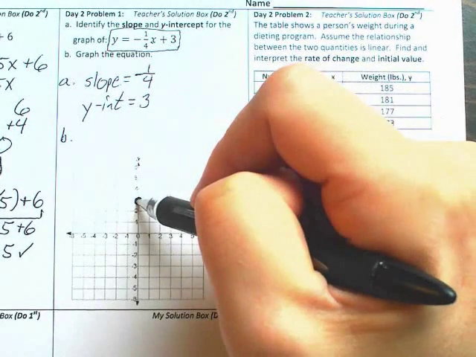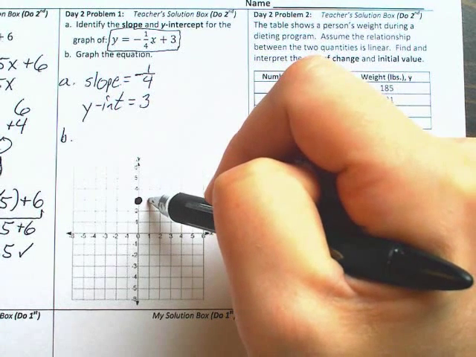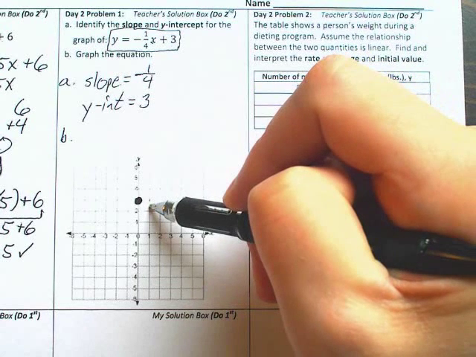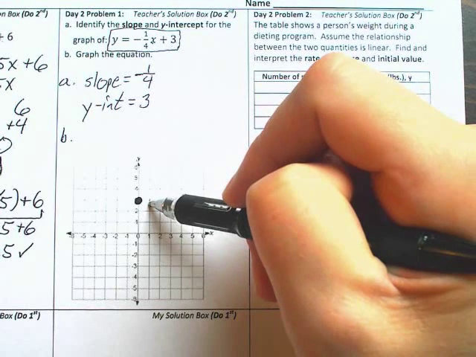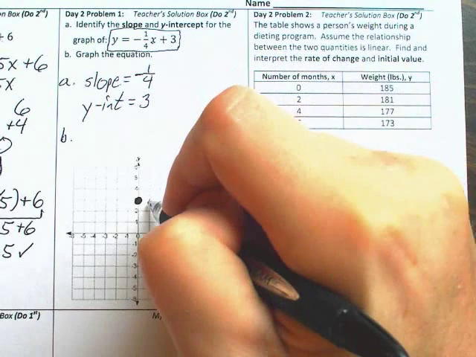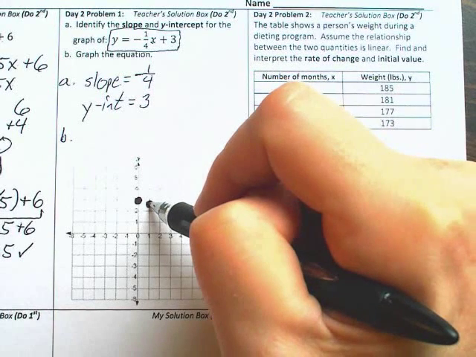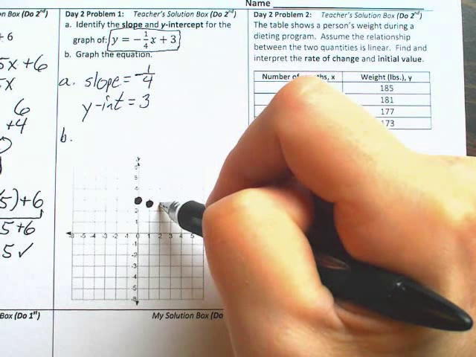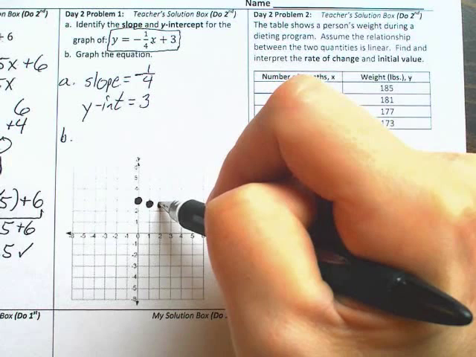And let's do that. To the right 1, and then I'm going to go down 1/4 of a unit. Now, here is half of a unit down, and more like right here would be 1/4 of a unit down. Okay. We can repeat this. Over 1 and down 1/4 more. That would take us finally to halfway.